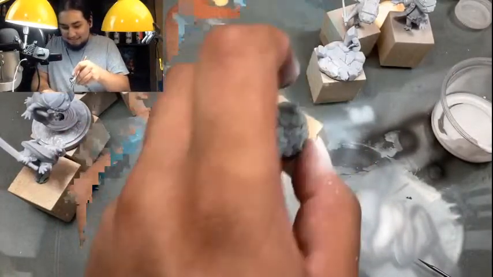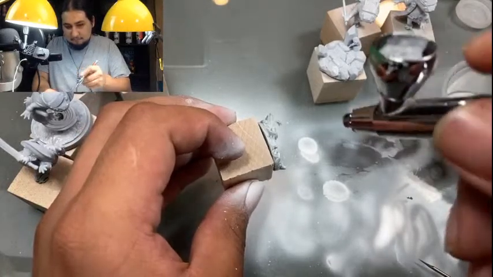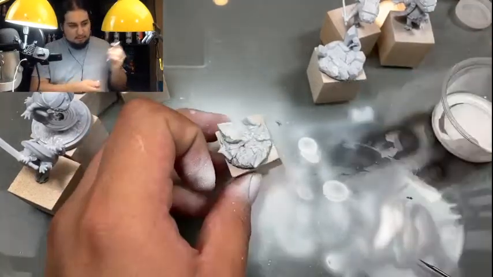Lucky Bat, you seem to know an awful lot about axolotls. There we go. Perfection.